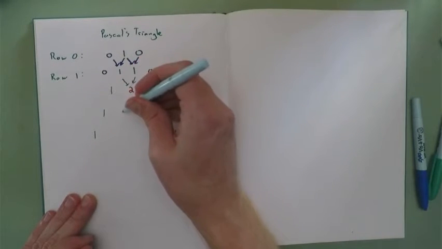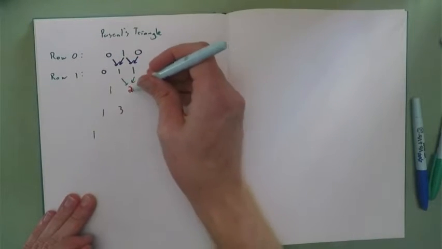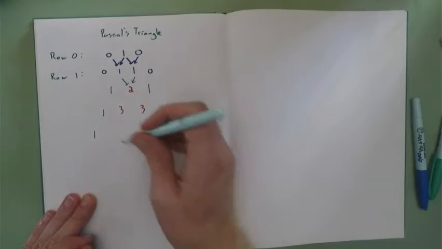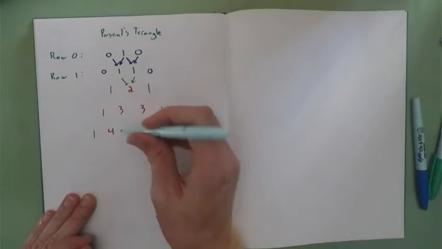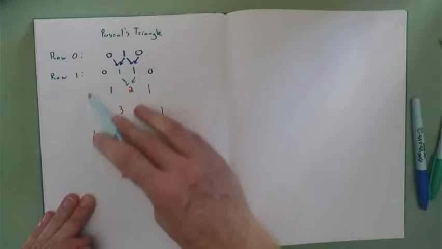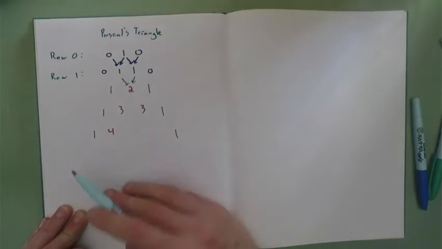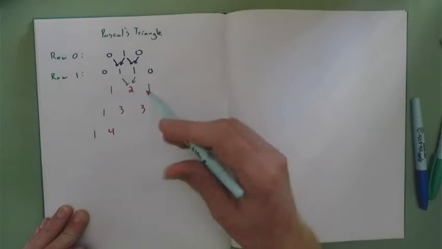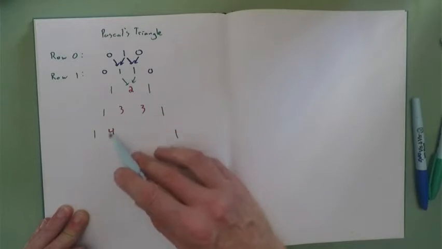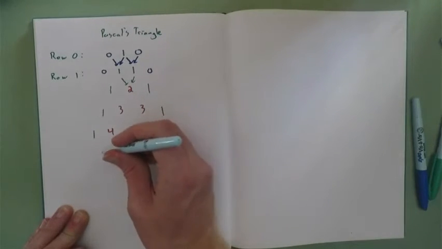So let's keep going. 1 plus 2 gives us 3. 2 plus 1 gives us 3. 1 plus 3 gives us 4. So now we've got another pattern. We've got these zeros and the ones that are just constants down either side of the triangle. And now we're going to have 1, 2, 3, 4, 5, and so on.